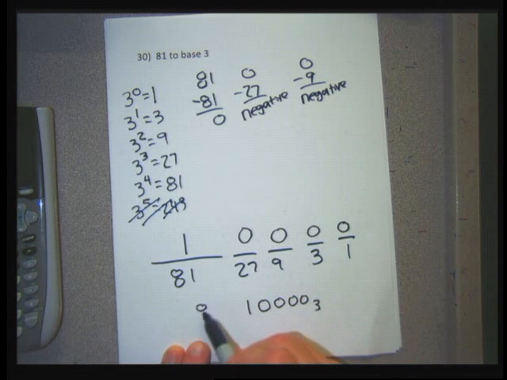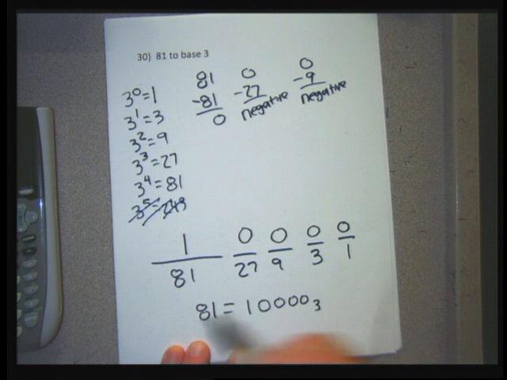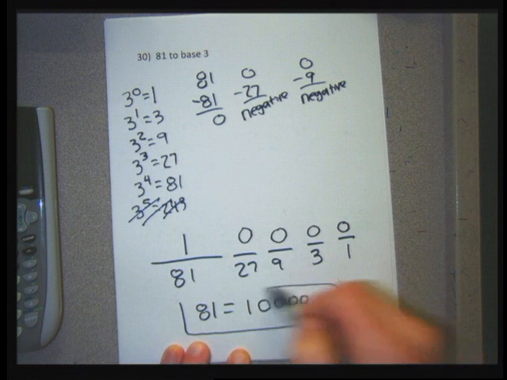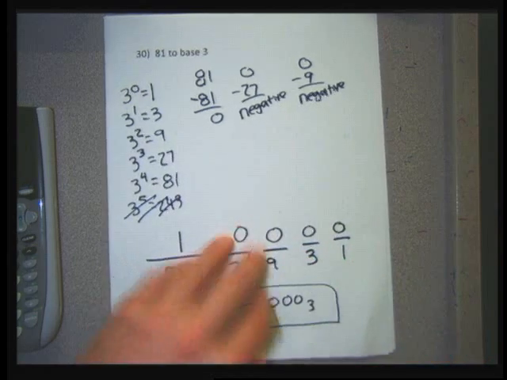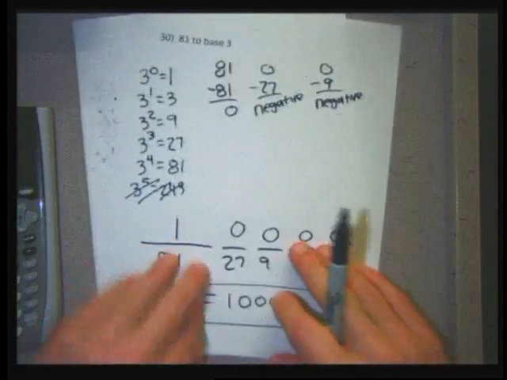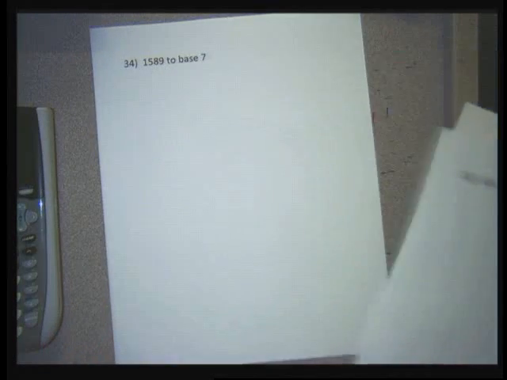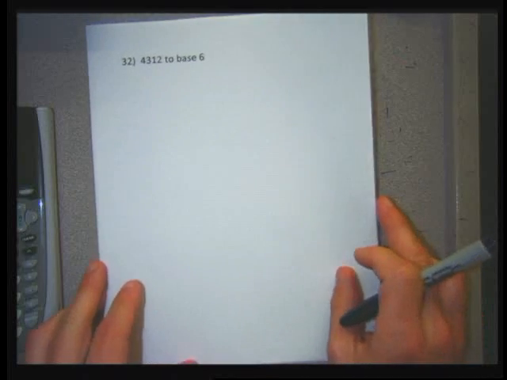So my original problem, 81 base 10, is equal to 1, 0, 0, 0, 0 base 3. And you can't just write 1 base 3. You have to have all those spots. If you didn't have those zeros in there, if you tried to convert the problem back, it wouldn't check. There's nothing new here. So if you feel good about this, then that's fantastic. If you don't, continue watching.